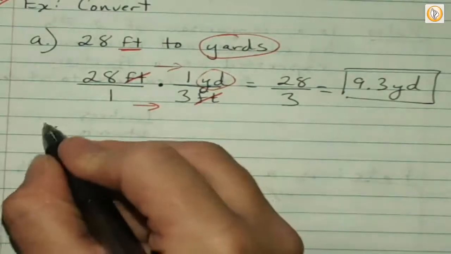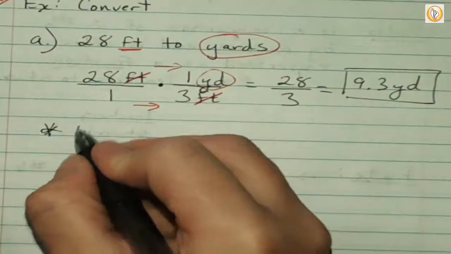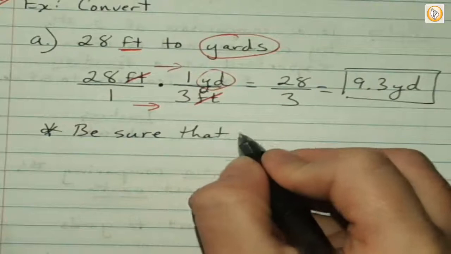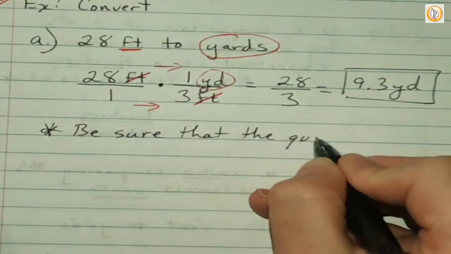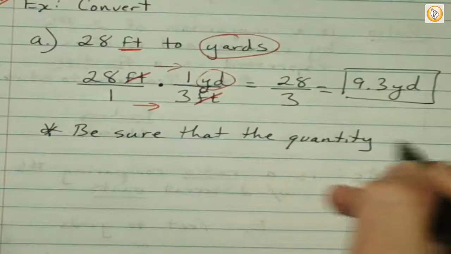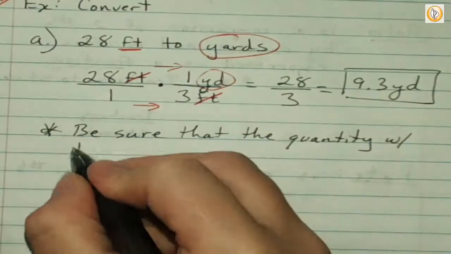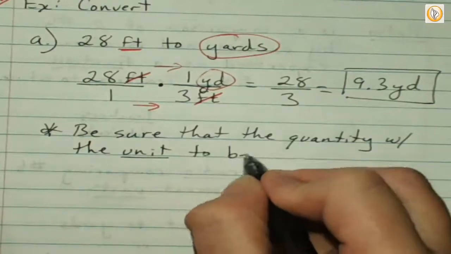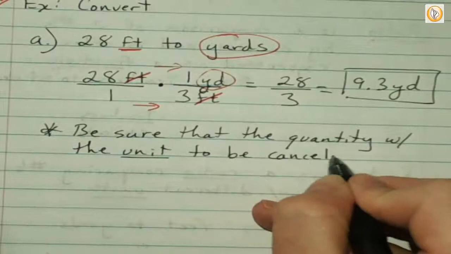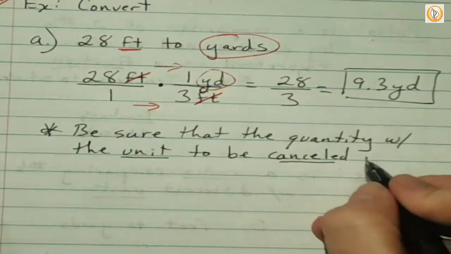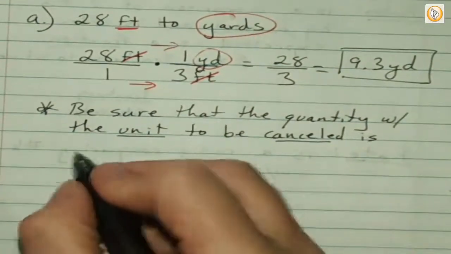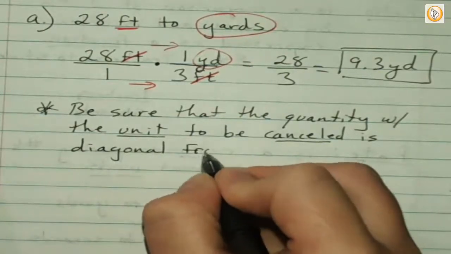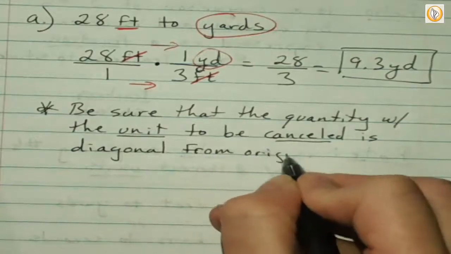Star. Be sure that the quantity with the unit to be canceled is diagonal from original.